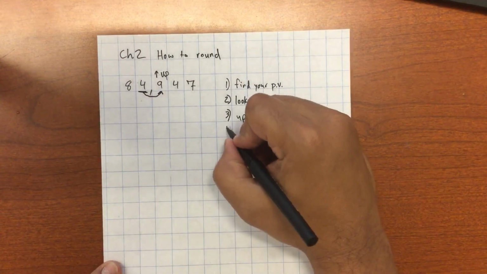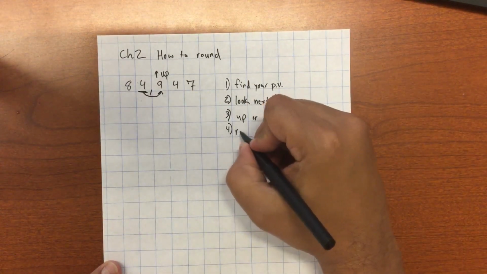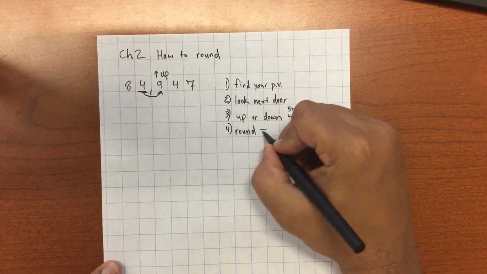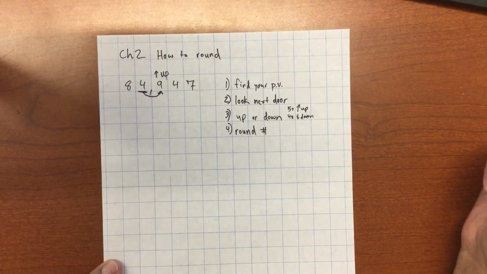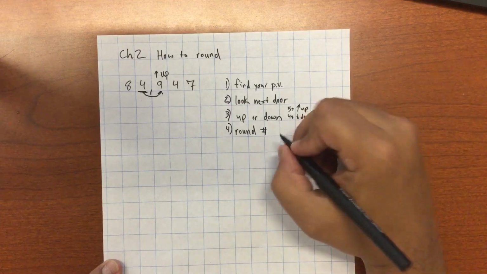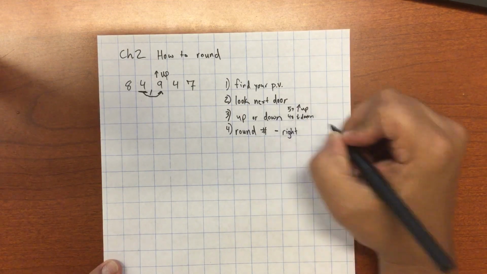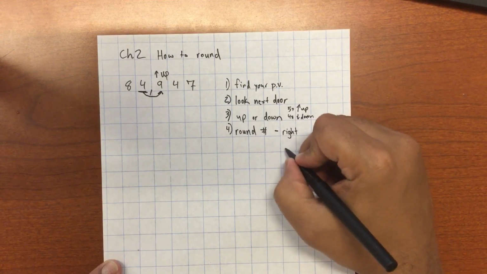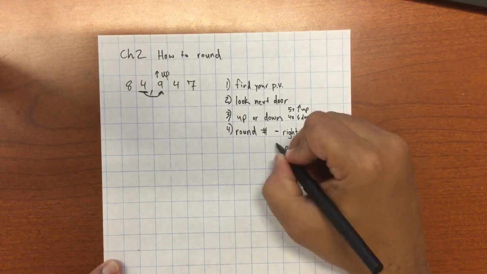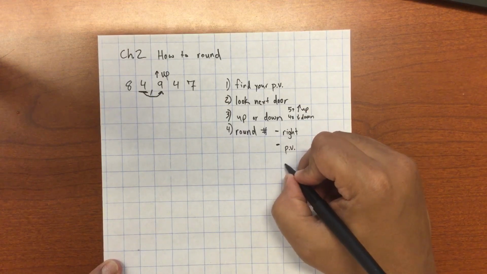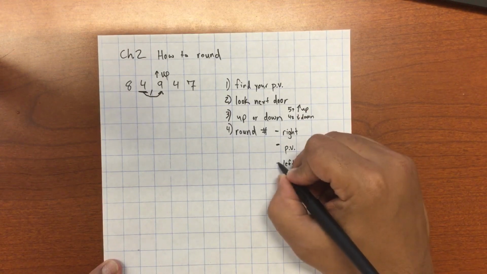Once they've done that, our final step is to actually round the number. And when we round the number, that in a way has 3 steps itself. What do you do with the digits to the right of your place value? What do you do with the place value itself? And what do you do with the digits to the left of your place value?